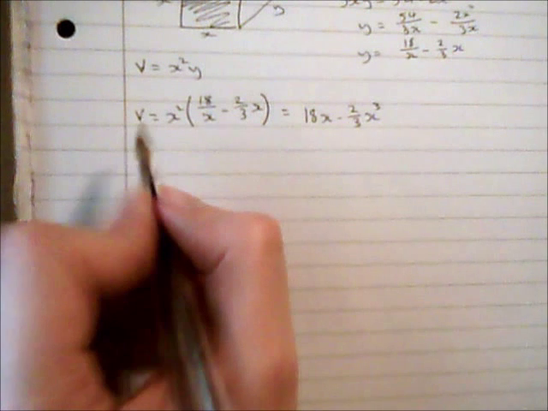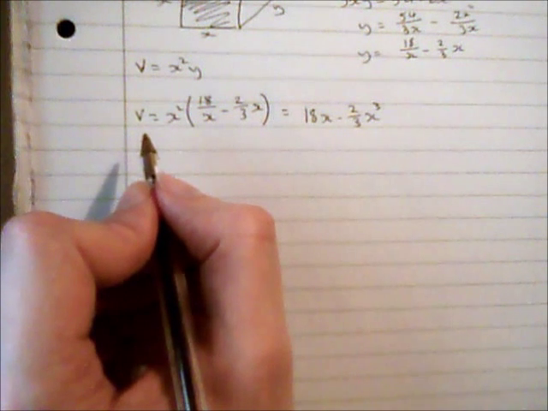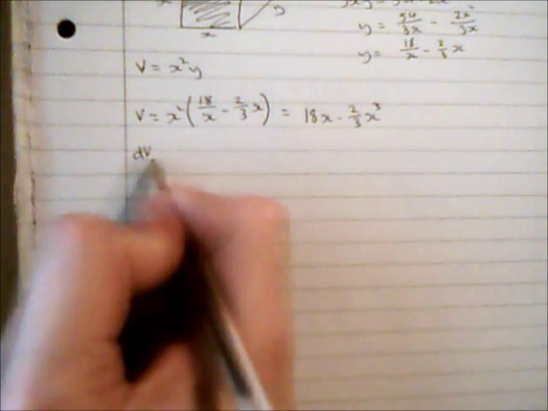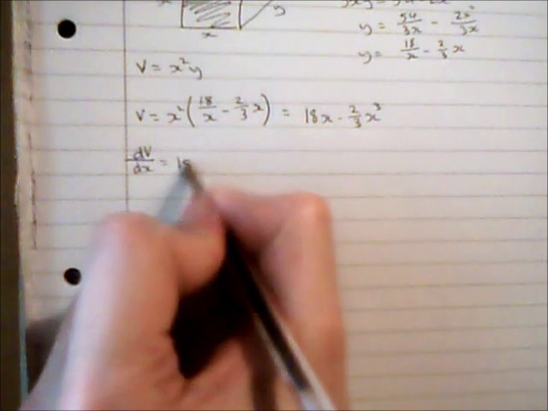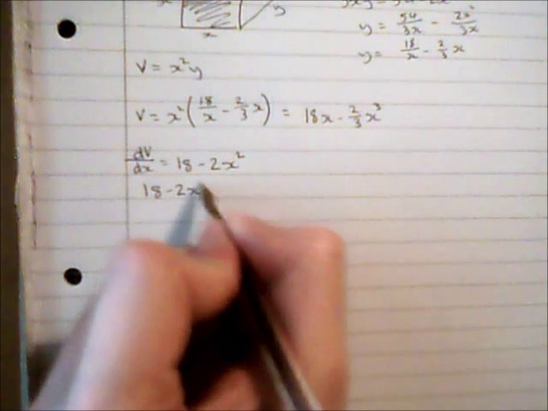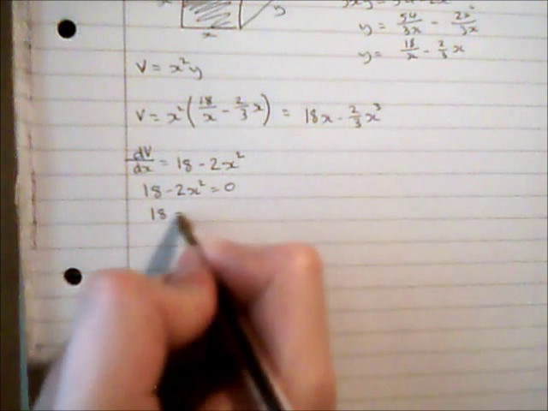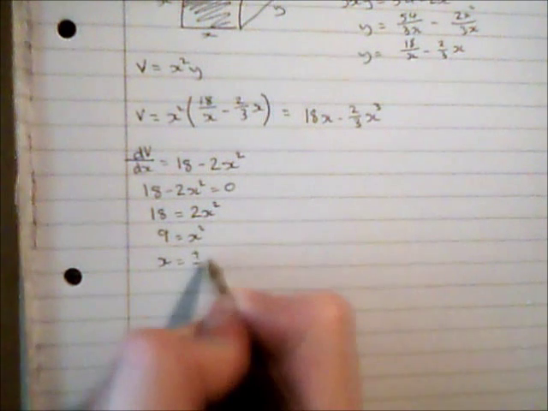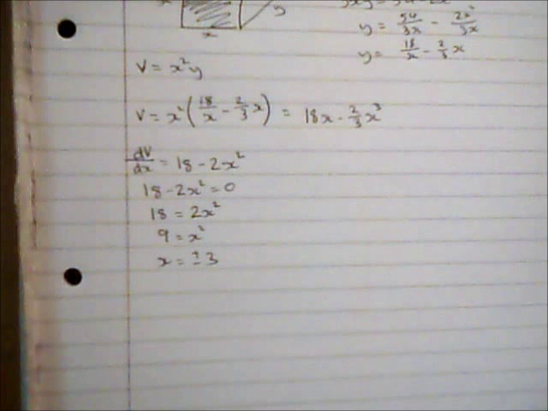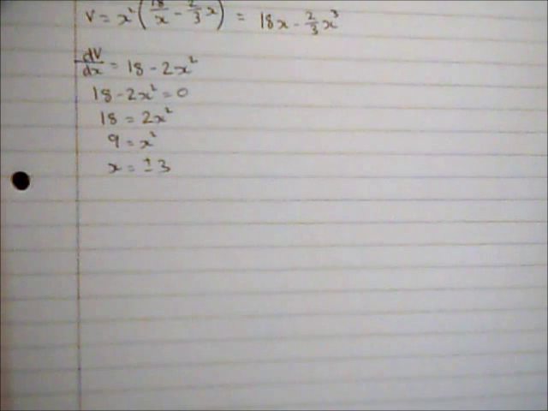So a maximum occurs where the gradient is 0. So dv by dx. I'm going to differentiate this value for v here, so that gives me 18 minus 2x squared, and that's going to have to be equal to 0 where there's a turning point, so where there's a maximum or a minimum. And I can solve that to give me x is positive or negative 3. But because I'm dealing with the length, the value x equals negative 3 doesn't make sense in this context, so I'm going to just ignore it. So where x equals 3 is where I have my maximum value.